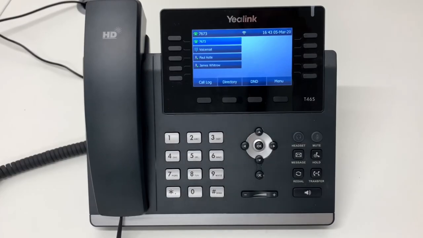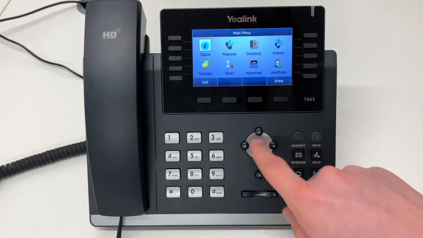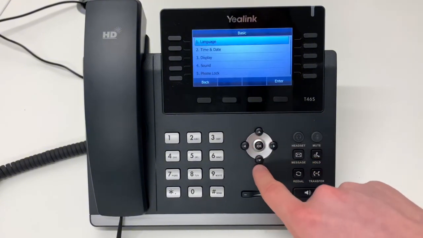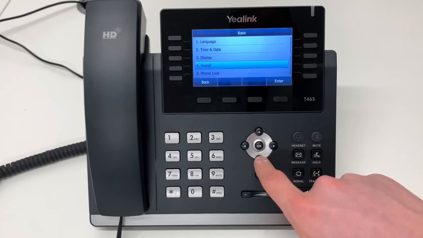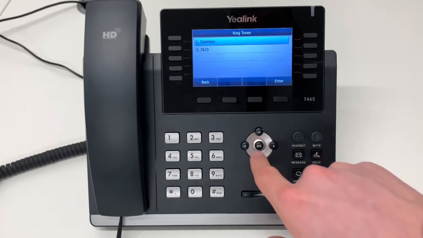This is how to change the ringtone on your Yealink T46 handset. Press the menu soft key. Using the arrows, scroll to Basic. Scroll to Option 4, Sound. Press OK. Then select Ringtones.